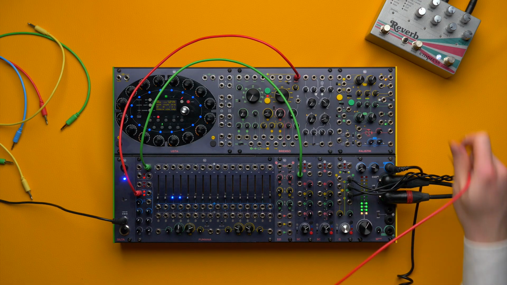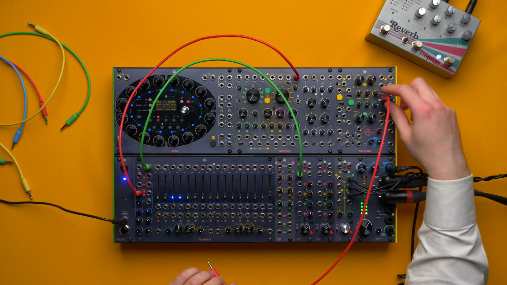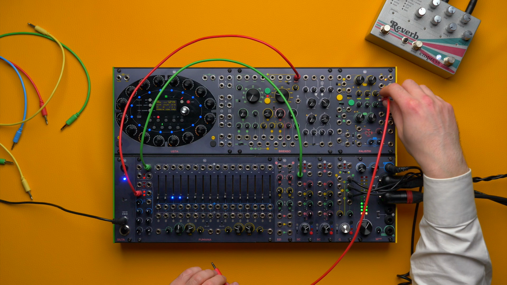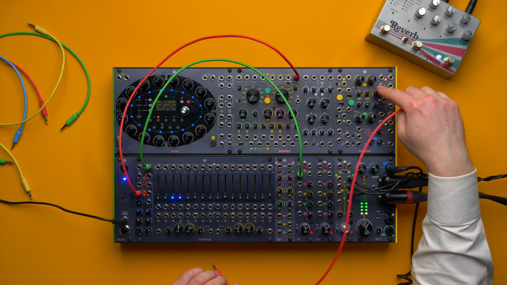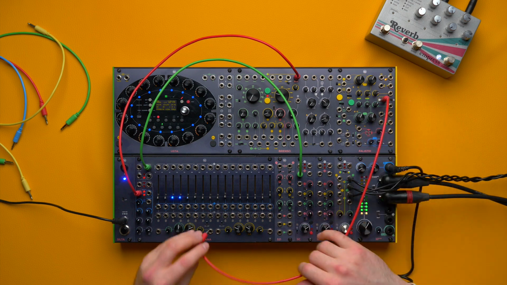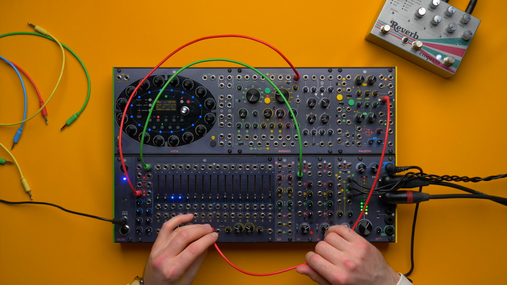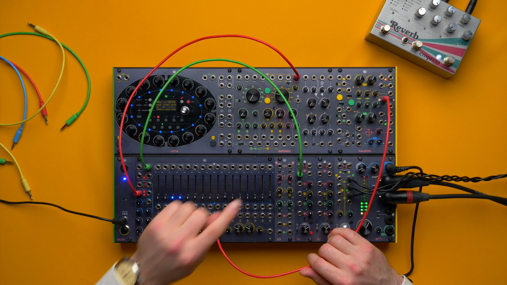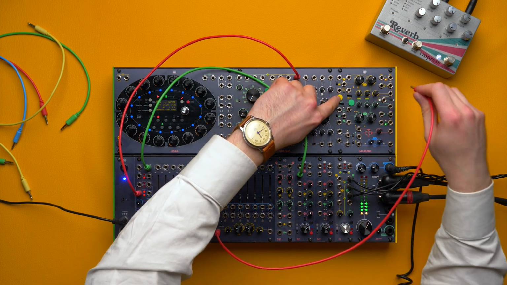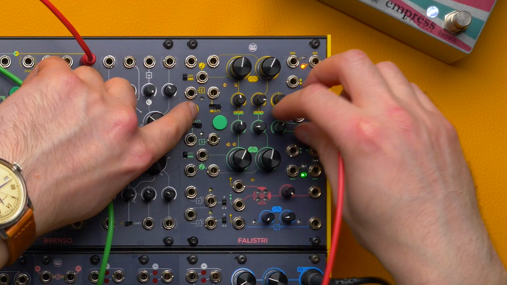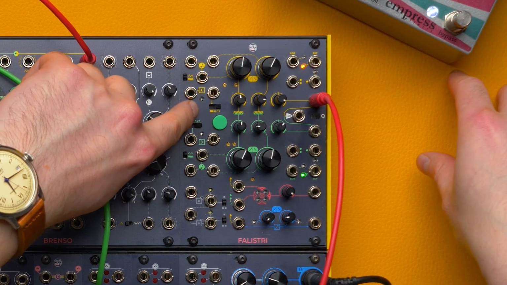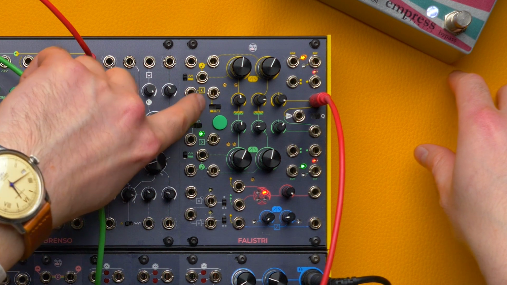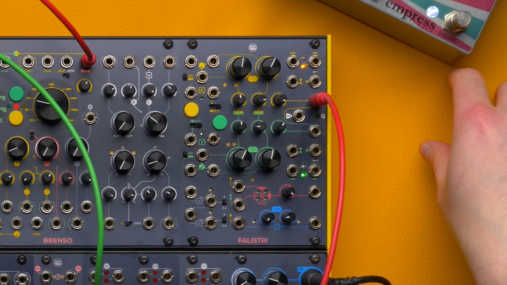So I am going to patch the max output, which outputs the sum of the 2 attenuverted envelopes here. Actually, I'm gonna start with this one here, with the yellow one only. Oh, got the wrong attenuverter settings, like this.